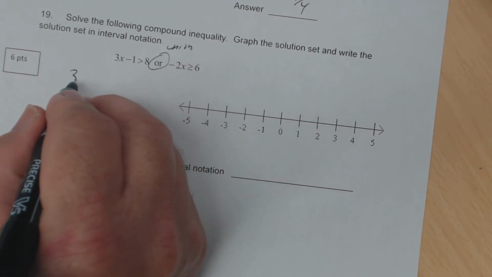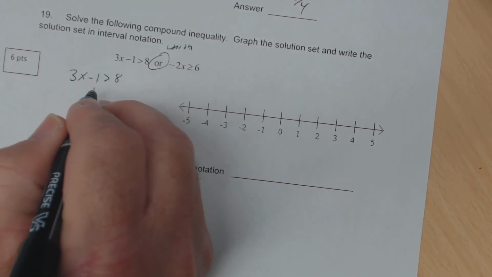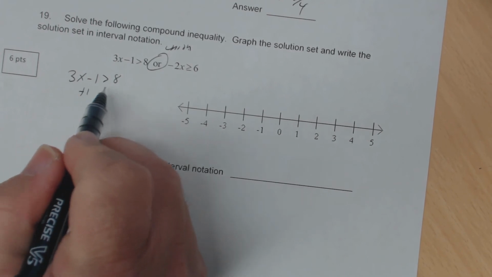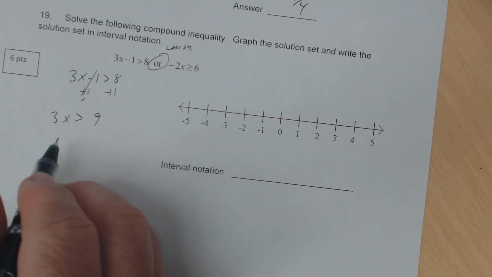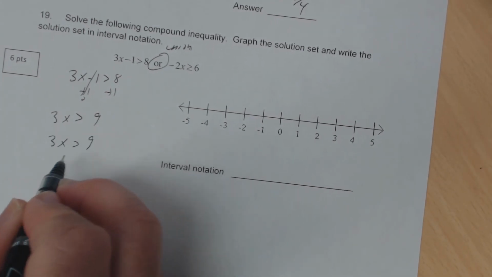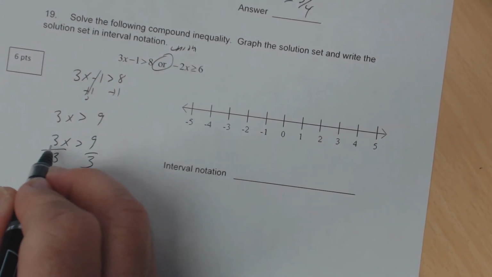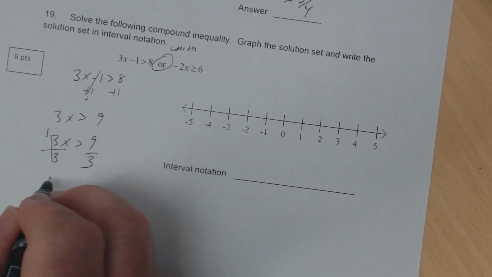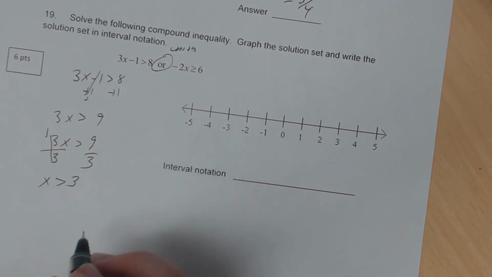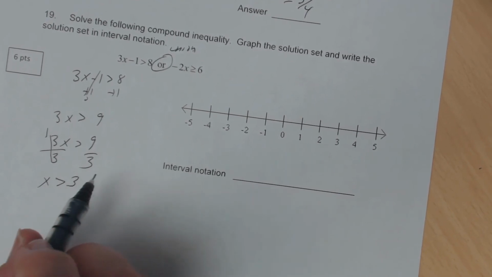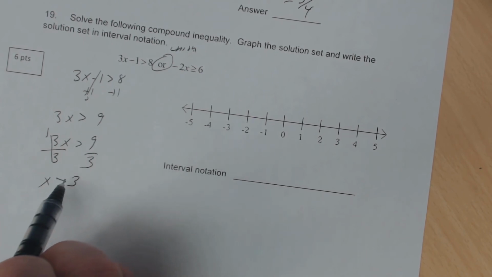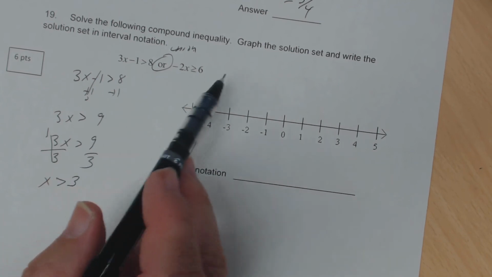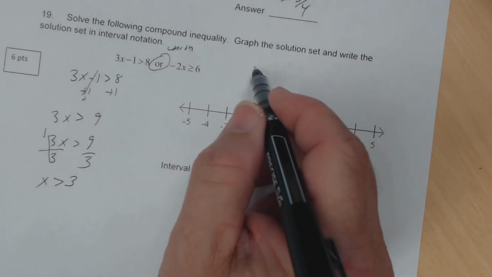Okay, so first of all, let's go ahead and get x by itself. So I'm going to add 1 to both sides. So I get 3x is greater than 9. All right, so to get x by itself, I'm going to have to divide both sides by 3. 3 divided by 3 is 1. 1 times x is x. So I get x to be greater than 3. So any number greater than 3 is a solution to this first inequality. And there are an infinite number of solutions that are bigger than 3. That's going to work.